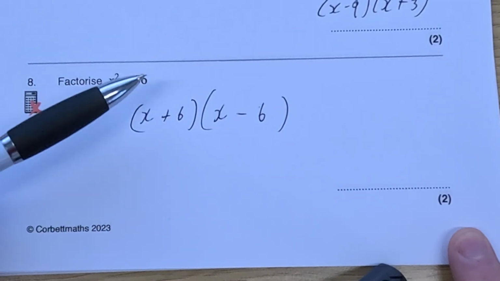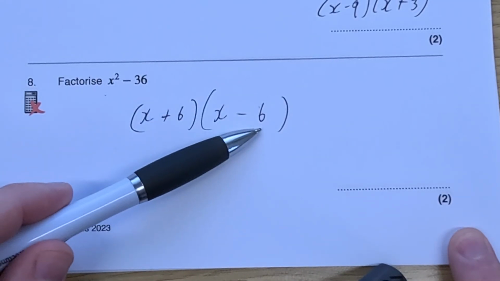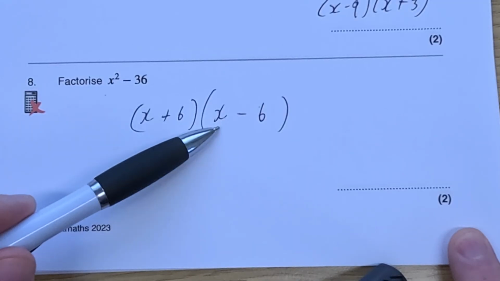Let's just check it works. x times x is x squared, yes. x times minus 6 would be minus 6x. And then you've got 6 times x, which is 6x.